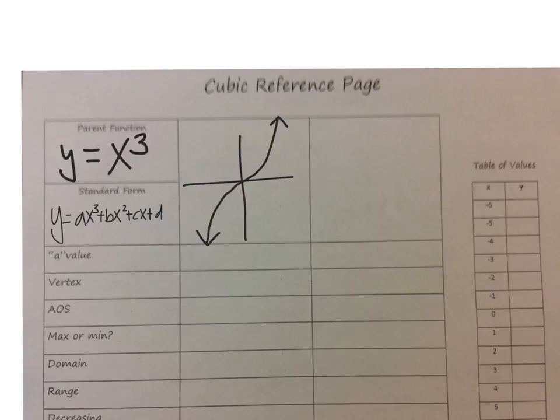If you look at the right end of the graph, where's the right end pointing? So what does that tell us about our function? It's positive. Does that mean that its domain and range are both infinite? Yes, exactly. Our domain and range for both of these are all real numbers, or negative infinity to positive infinity, however you want to write that. So just like a line, it extends out both ways.